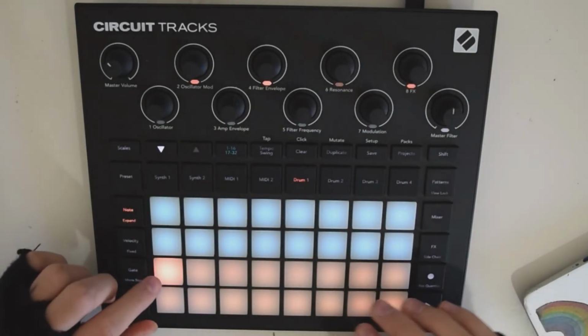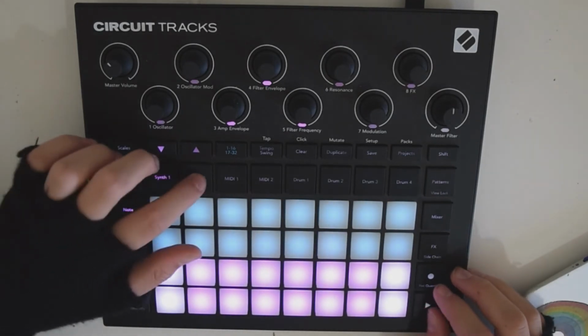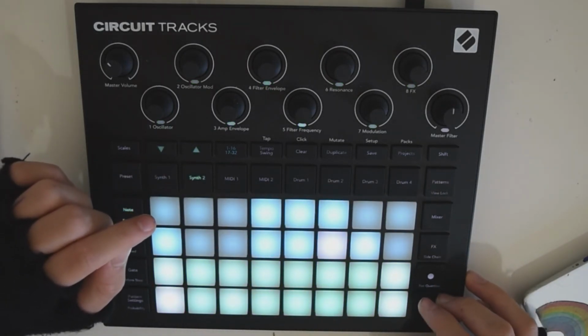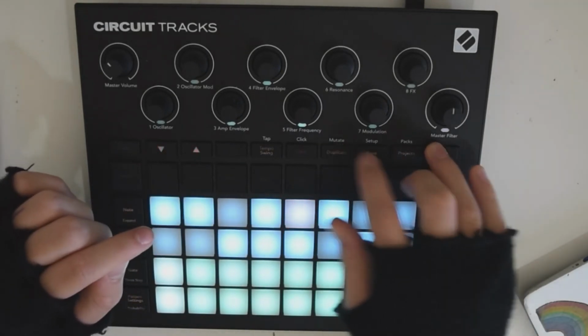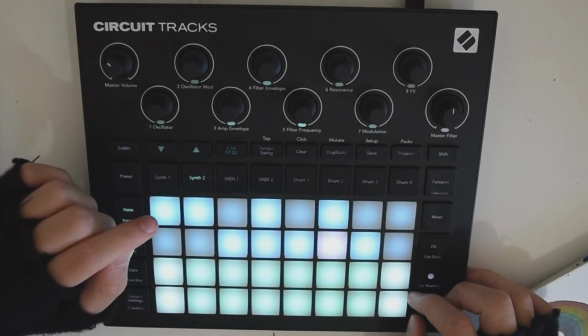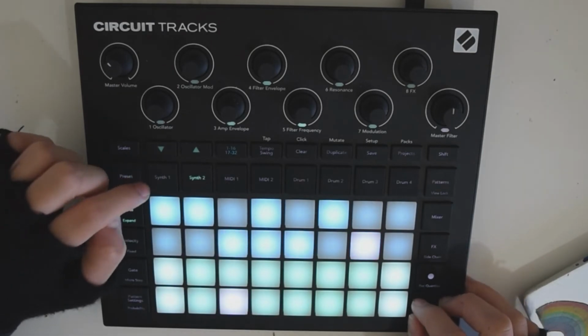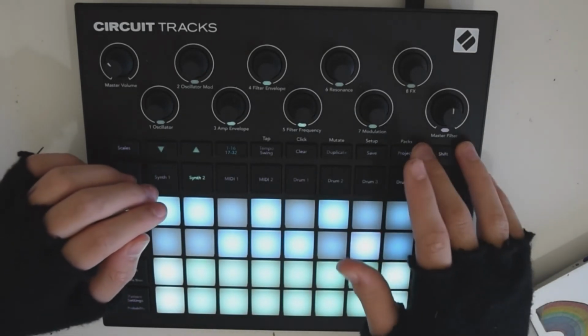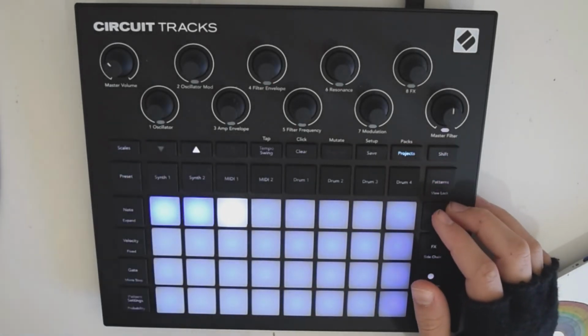I think that's interesting. Let's just add a kick drum so we have some rhythmic context. That's not too bad. Let's try something new. I think that one's actually pretty good. So yeah, you can use mutate to come up with some interesting rhythmic options.